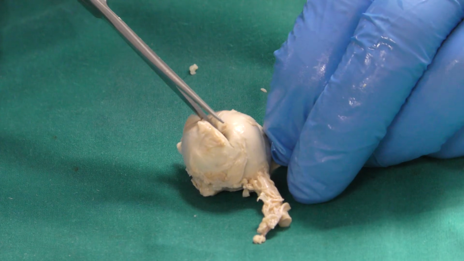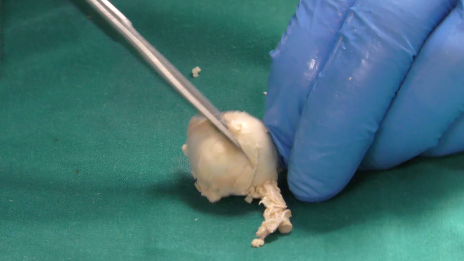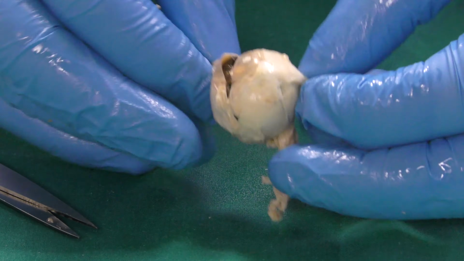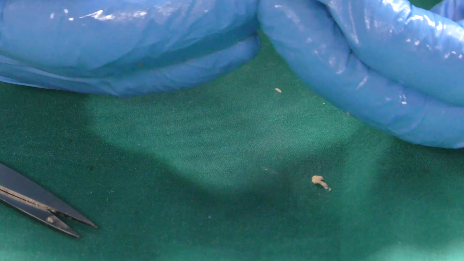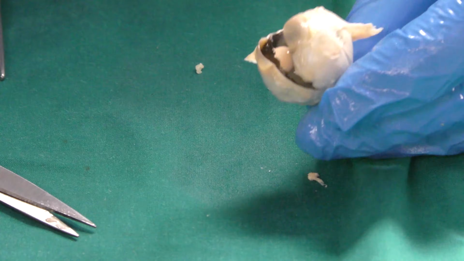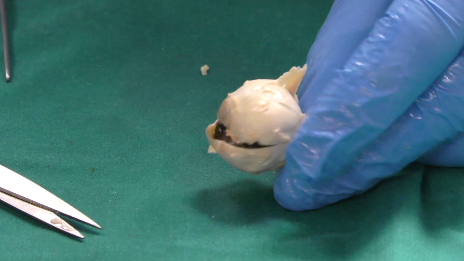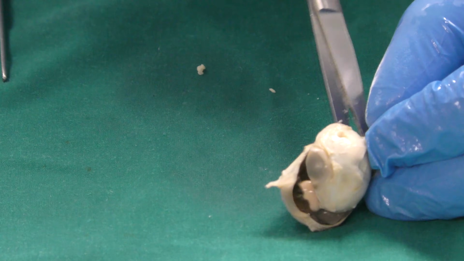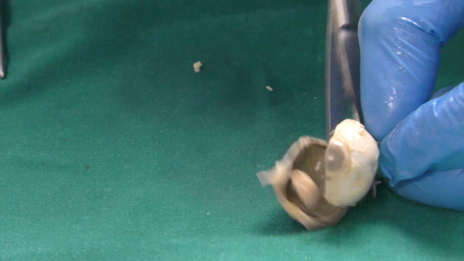So a very important thing to remember about the eye is that it is a three-dimensional structure. So you must always think of it as a three-dimensional structure and not two-dimensional. So what I'm going to do is I'm just going to remove this part so that I can show you the different structures.